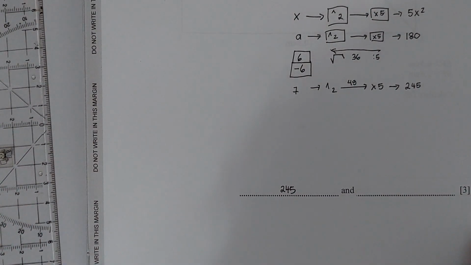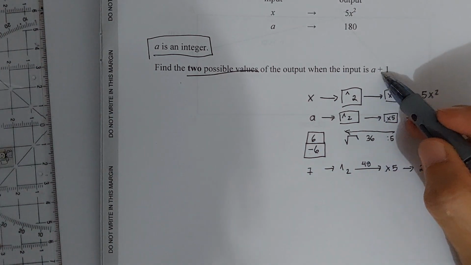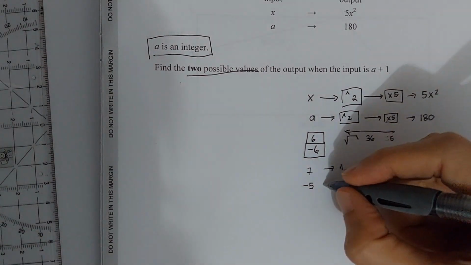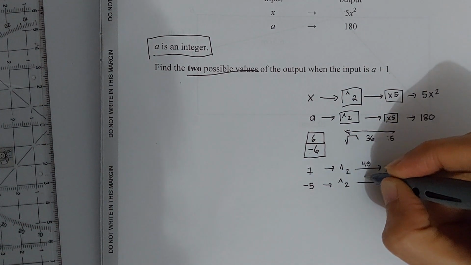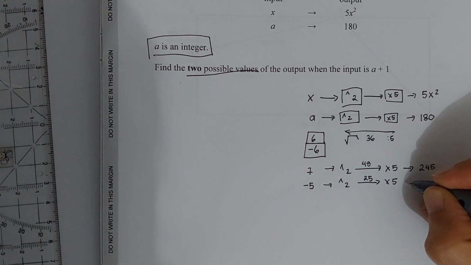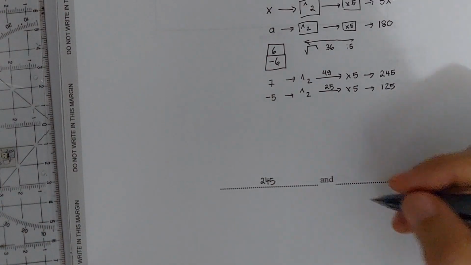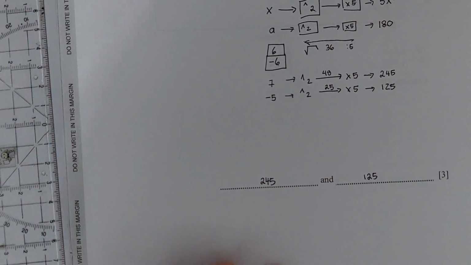I think you cannot see. Yeah. And then the next one, negative 6. Negative 6 plus 1, it will be negative 5. So square by 2, that one becomes 25, correct? And then after that, times it by 5, that one becomes 125. So the answer over here, the two possible values, is 245 and 125. Okay, done. And then we go to the next one.